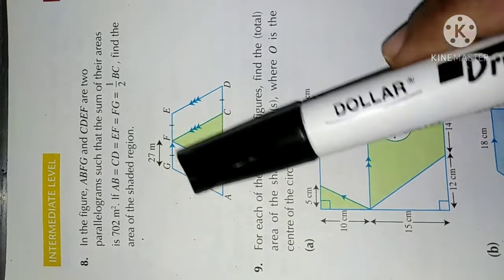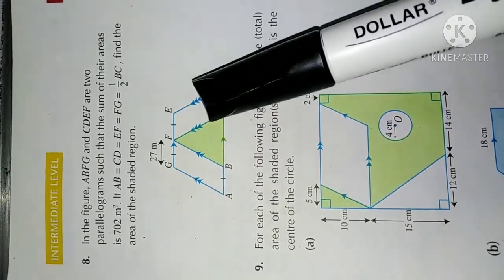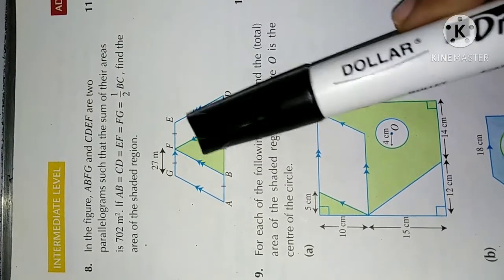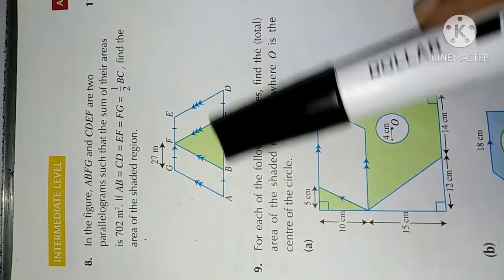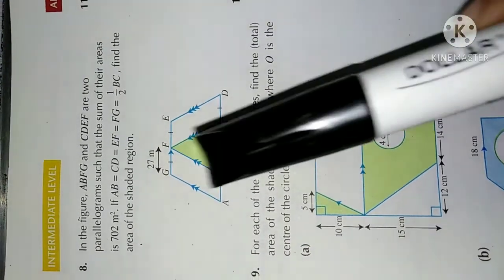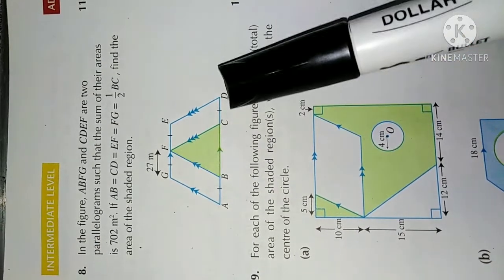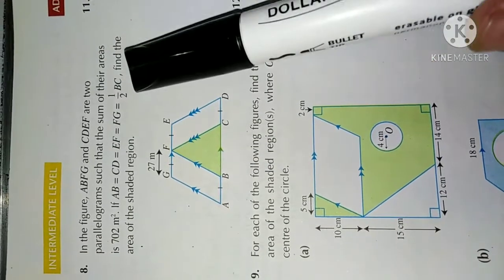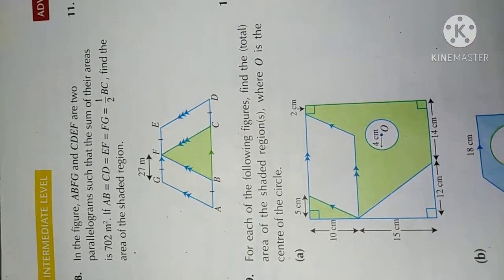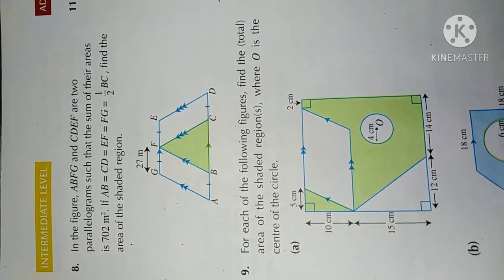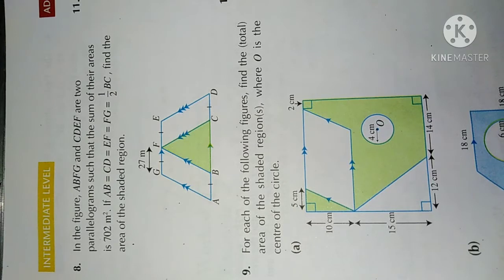So here you can see the figure. We have to find out the area of the shaded region, and it has been told in the question that these two are parallelograms. ABGF is the first parallelogram, and CDEF is the second parallelogram. You can see that this shaded region is a triangle. And one more thing, they are saying that AB, CD, EF and FG are all equal to half BC. Now the information is given, we have to find out the area of the shaded region.